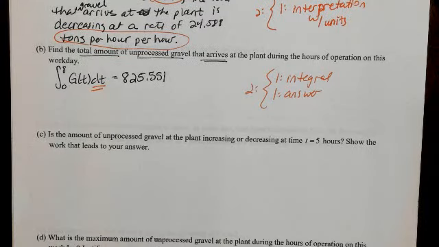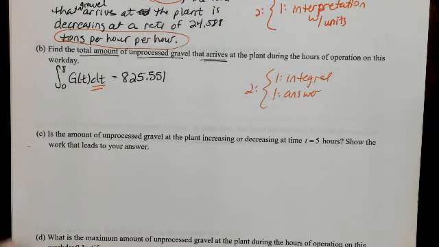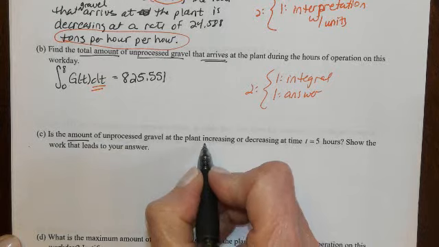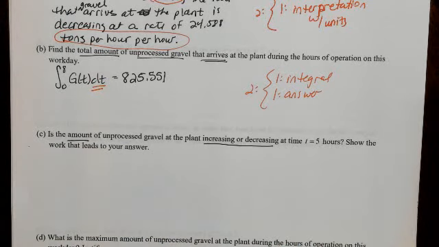Part C: is the amount of unprocessed gravel increasing or decreasing at 5 hours? Show the work that leads to your answer. All right. Is the amount.